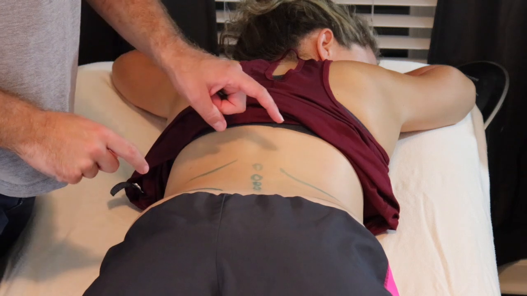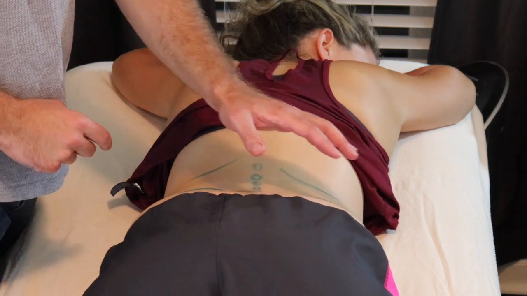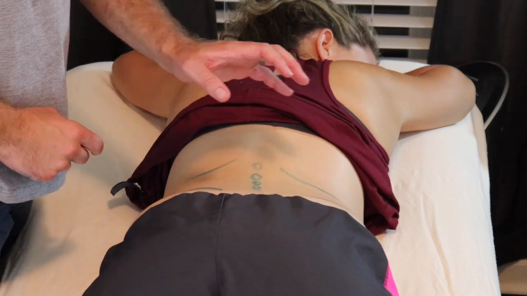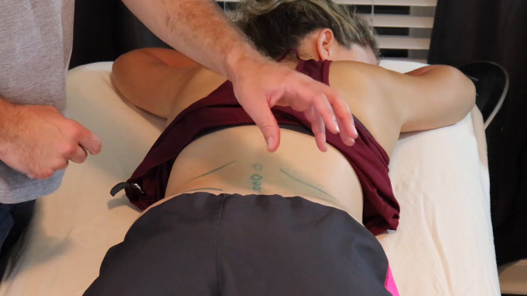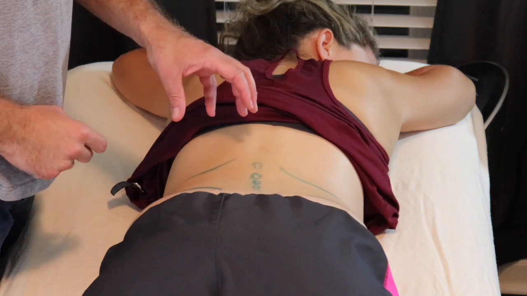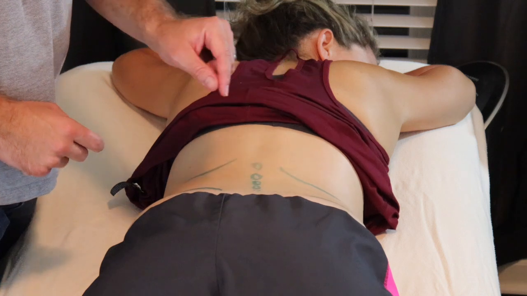Typically, a unilateral PA will refer symptoms to that side. So if this is someone who's having right buttock pain, a right UPA tends to reproduce that symptom. It's unusual that a left UPA would reproduce a right-sided symptom.